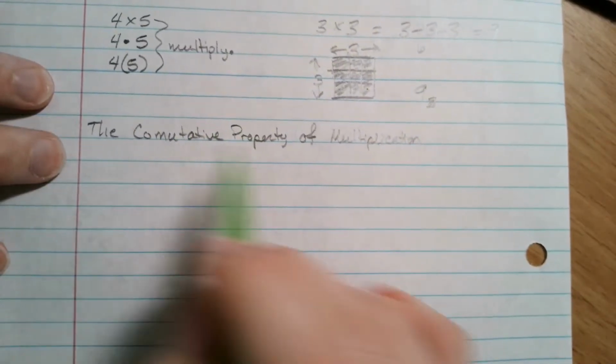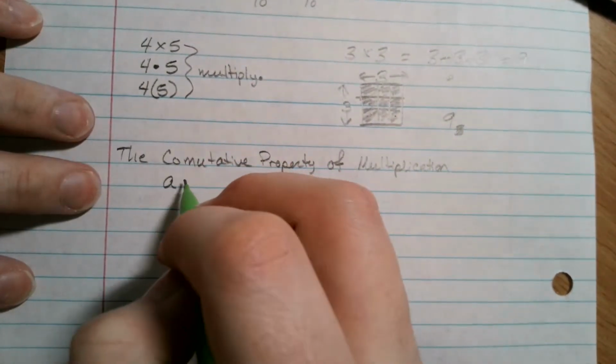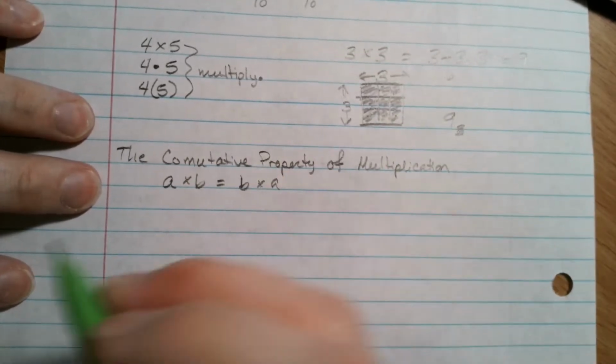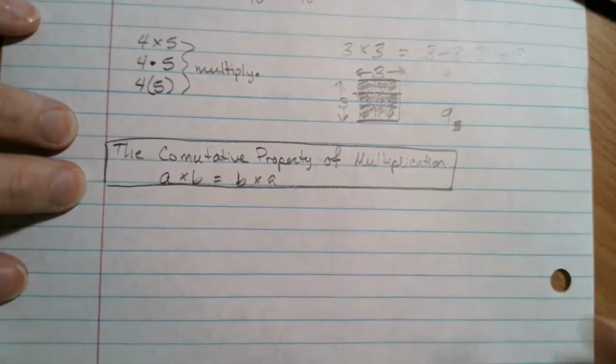Now remember, commutative has to do with the order in which it is labeled. So generally, A times B equals B times A. Multiplication, it doesn't really matter.